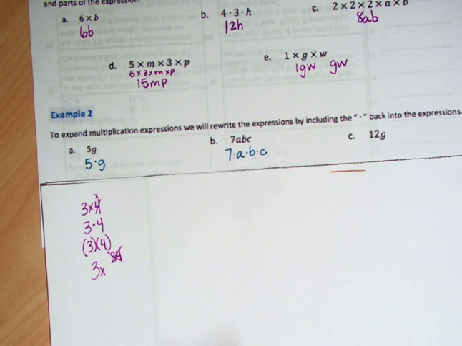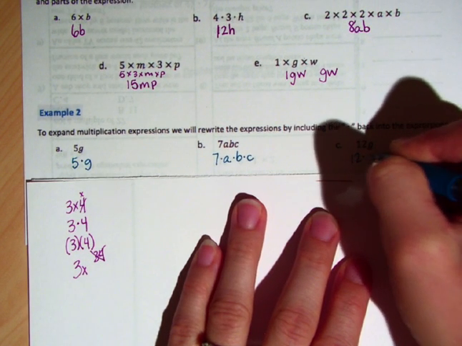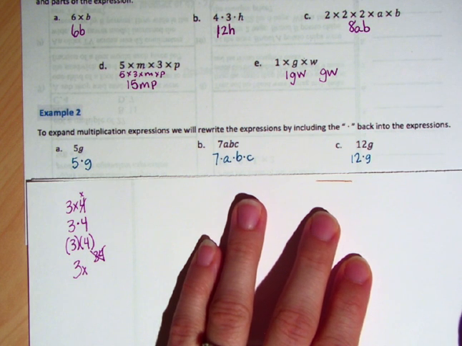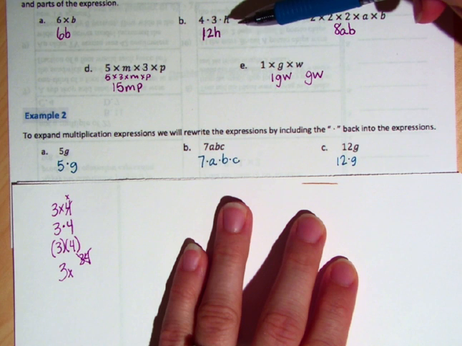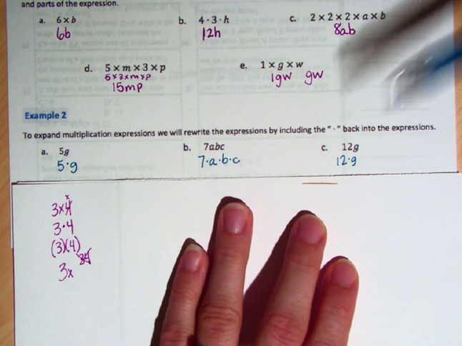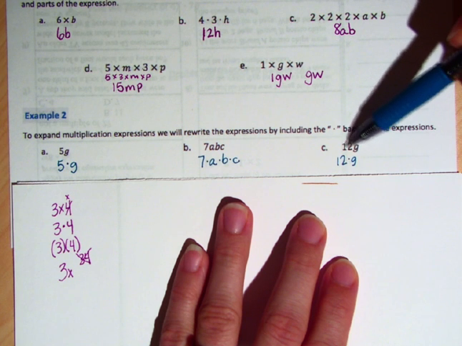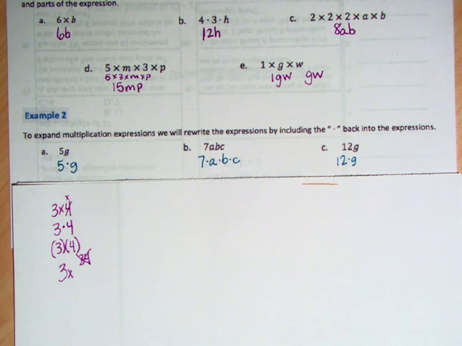All right, 12G. That can be 12 times G. Or, like it was here, if we found some factors for this coefficient, I forgot to use my vocabulary here, we could do 6 times 2 times G. But then 6 could have different numbers.